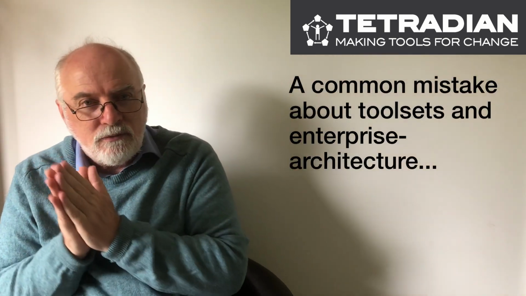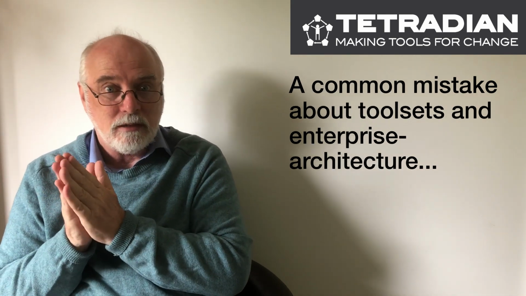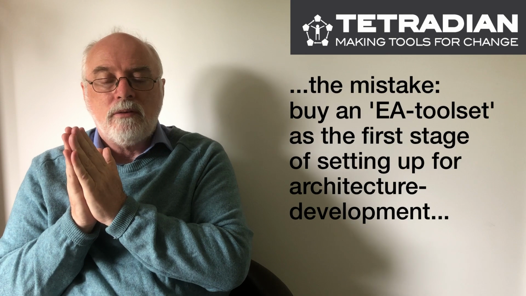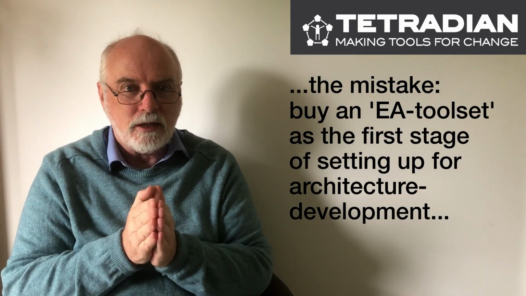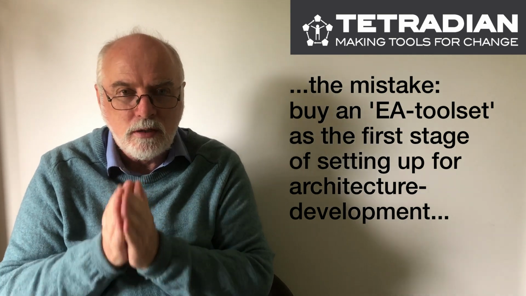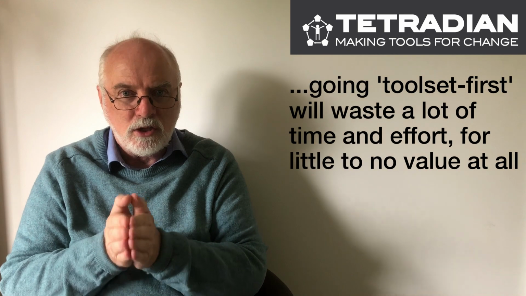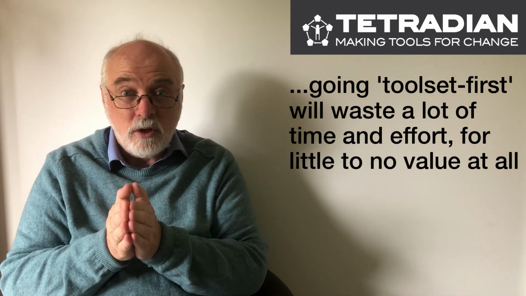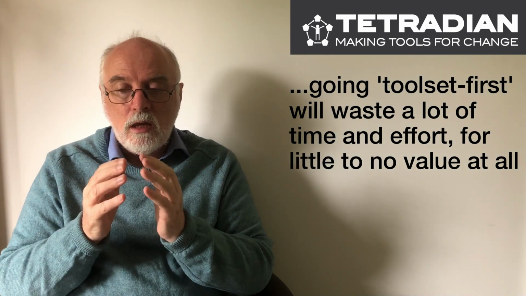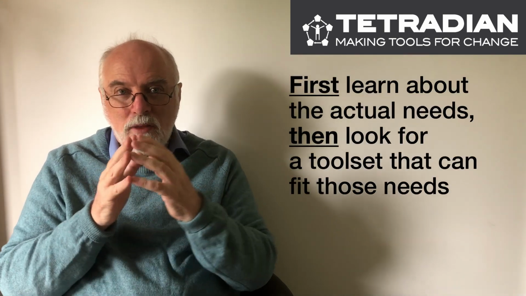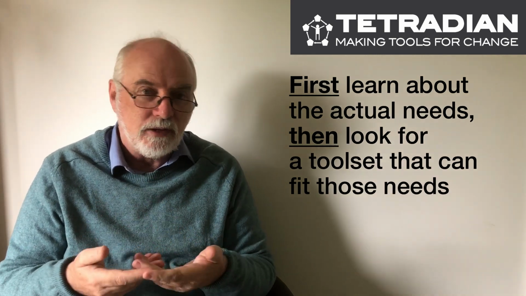The other mistake, a very, very common mistake, and I've actually been involved in a couple of these, is that someone says, let's do architecture, in which case the first thing we'll do is buy an enterprise architecture tool. Don't do this. All you will do is waste a very large amount of money on something that you'll possibly never use and maybe will never need. Always start out with understanding what your needs are first, and then look for a tool that fits.